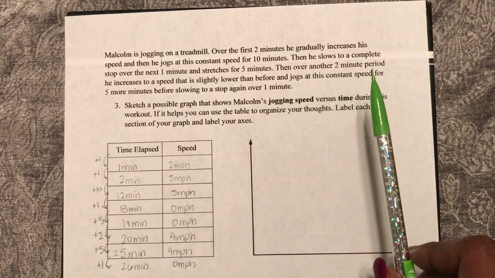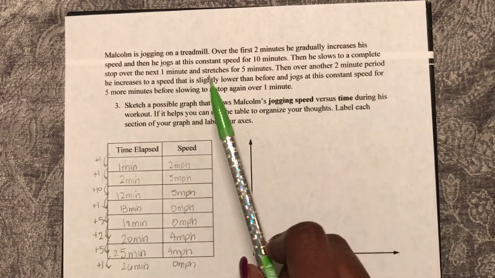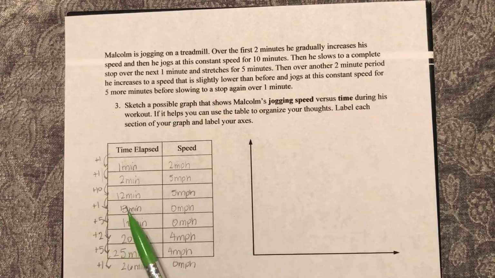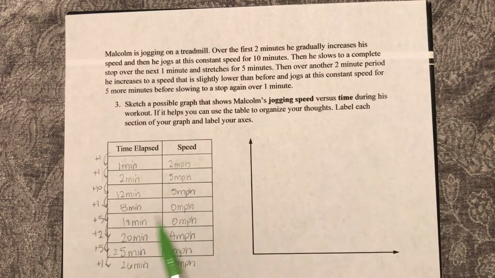Then he slows to a complete stop over the next minute. So over the next minute, he comes to a stop. And then he stretches for 5 minutes, so for 5 more minutes he's standing still. Then over 2 more minutes, he goes to a speed slightly lower than where he was before and jogs at that speed for another 5 minutes, just before taking another minute to slow down to 0.